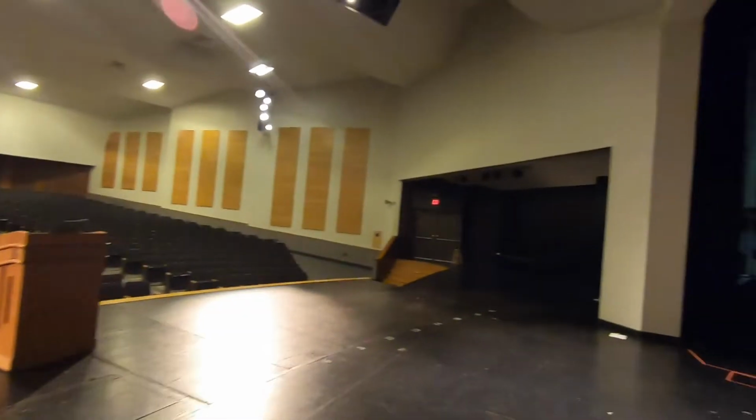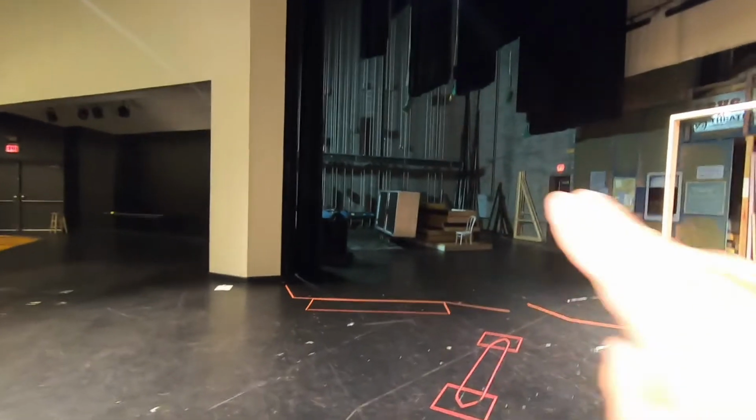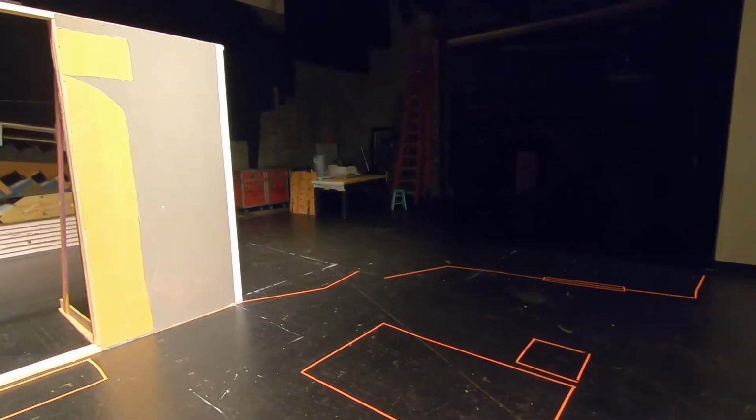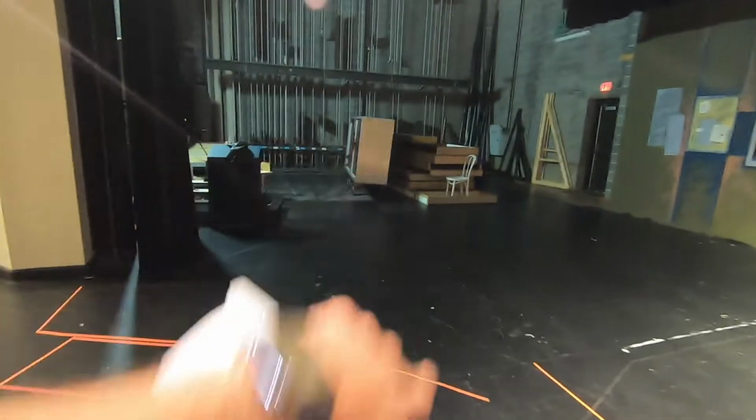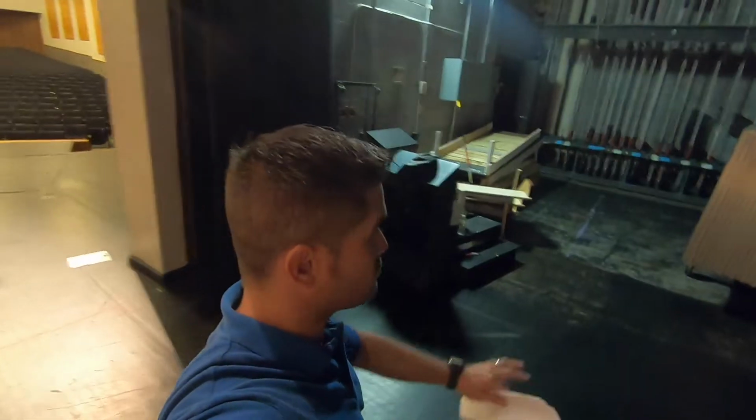The wings are the areas off to the sides of the stage, over here and over here, that are offstage, right? The things that are hidden by the legs. So we have this area back over here. That's where we get the term waiting in the wings, right? Because the actors will be waiting in the wings, literally, to take their time on stage.